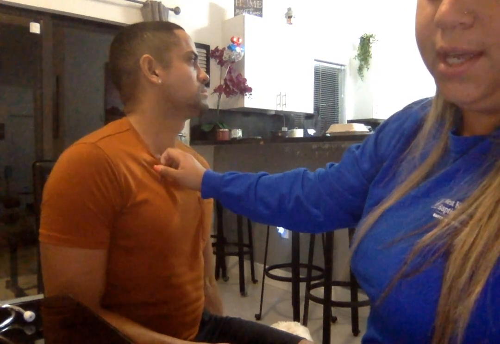Then we're going to go ahead and describe the location of the apical impulse. To assess the apical pulse, it will be located on his left side. Your apical pulse is located above the apex of your heart. Your apex is the tip of your left ventricle that points downward in the left side of your chest. So it's going to be right here.